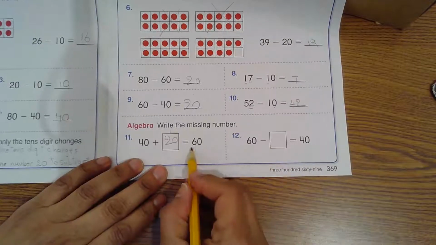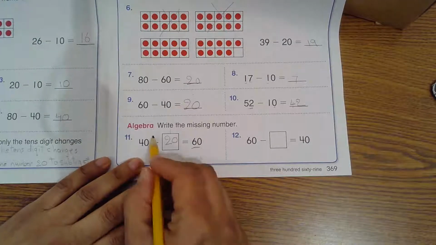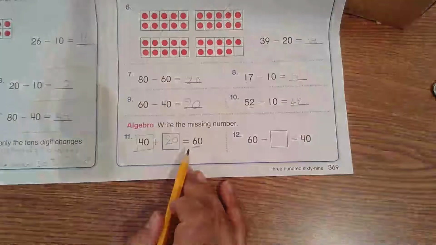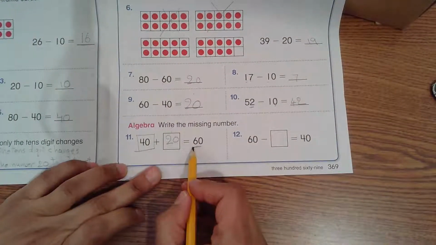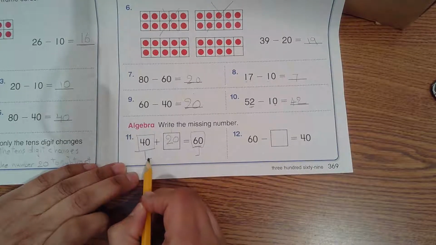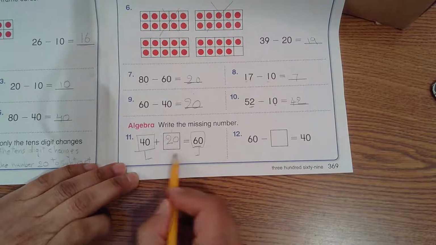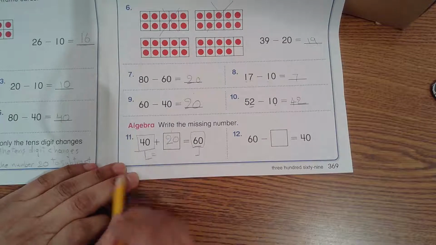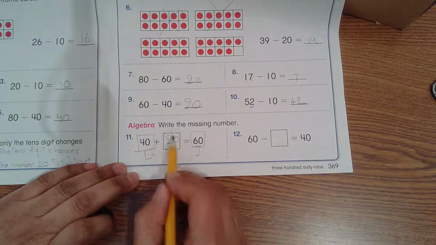So 60 minus what gives me 40? This is my 60, minus something equals 40. So minus 20.